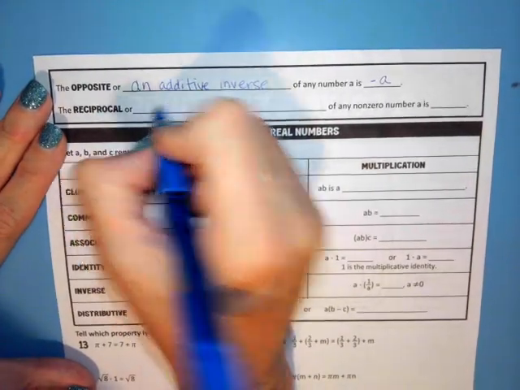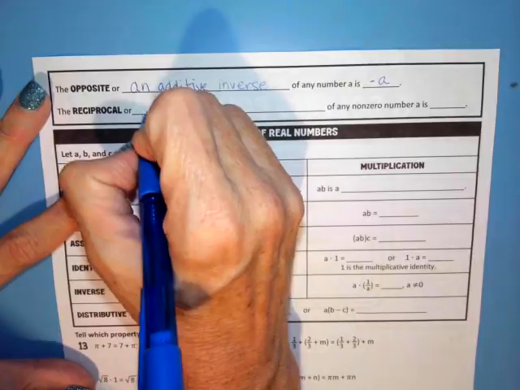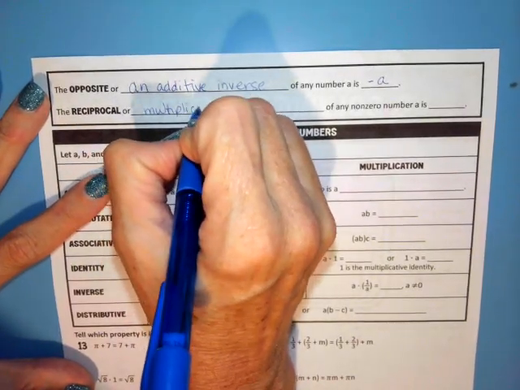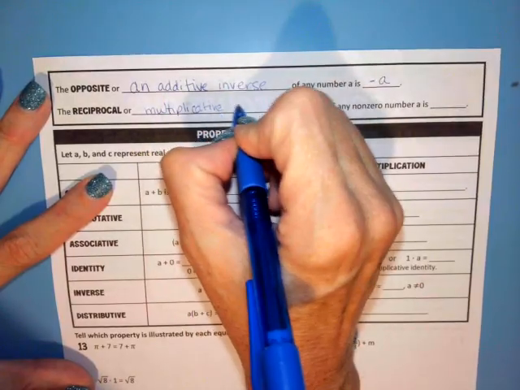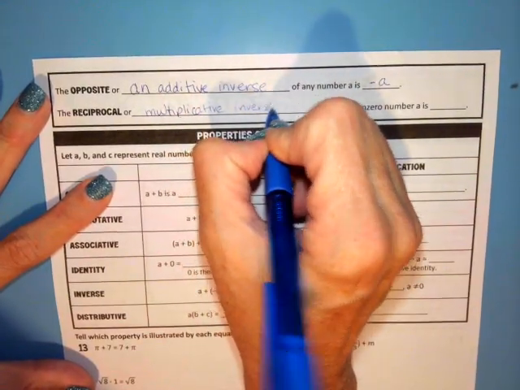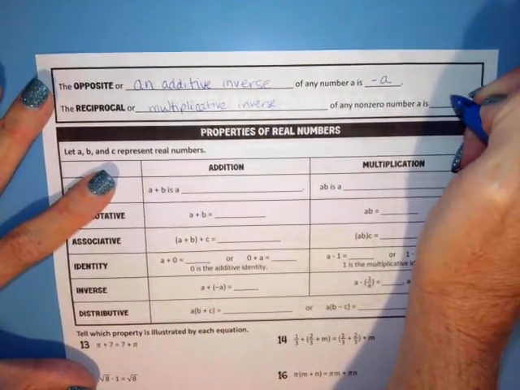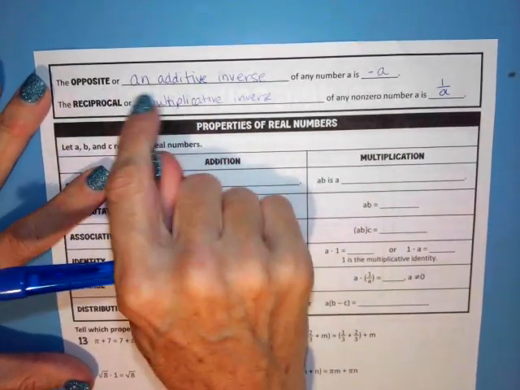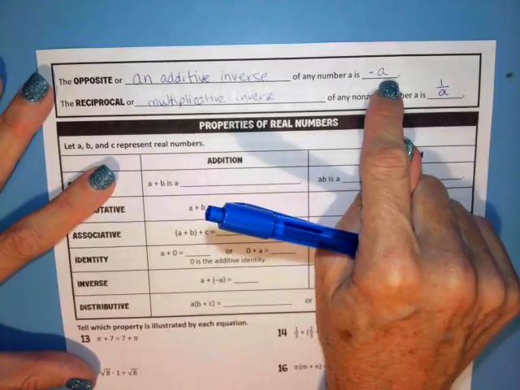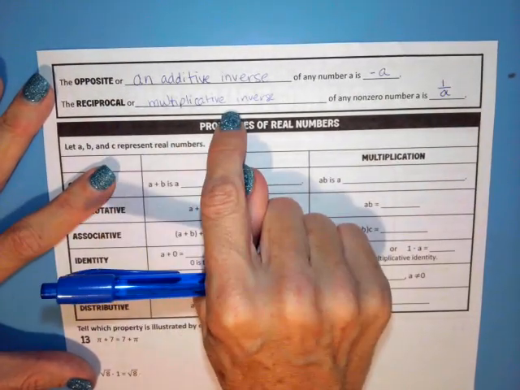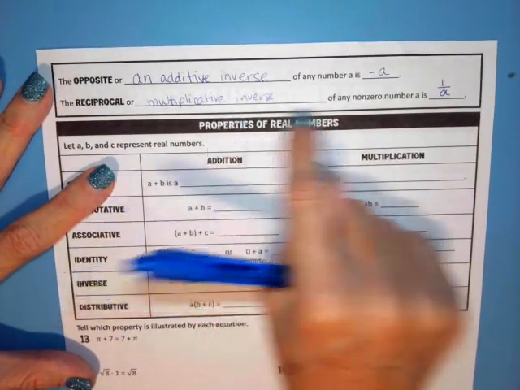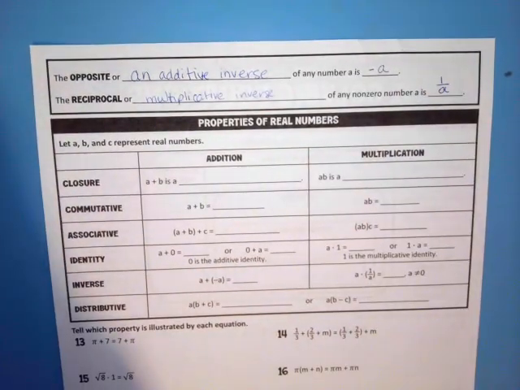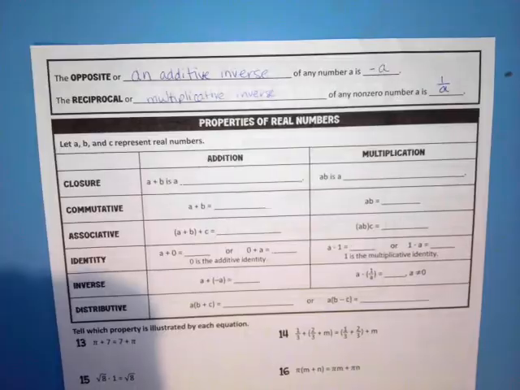The reciprocal or multiplicative inverse of any non-zero number A is 1/A. So the opposite or the additive inverse is the opposite sign. The reciprocal is the multiplicative inverse, or it's when you flip it and you have the fraction. All right, I'm going to pause for a second and fill these in.